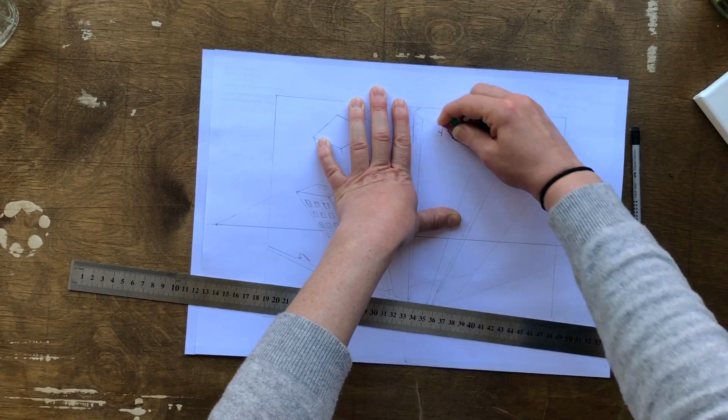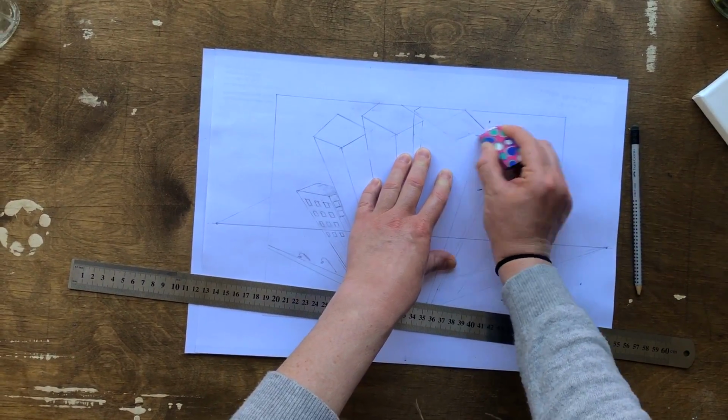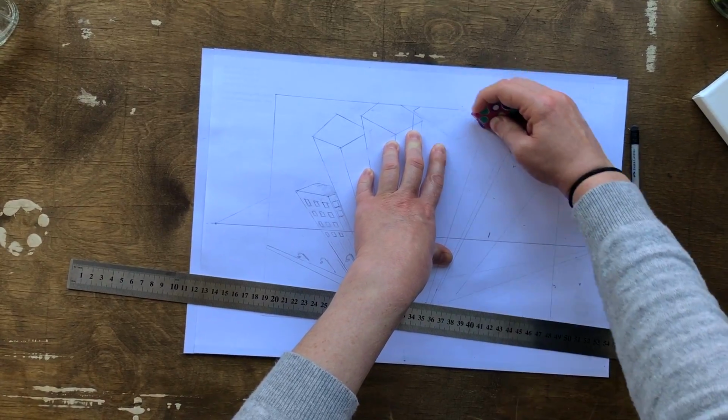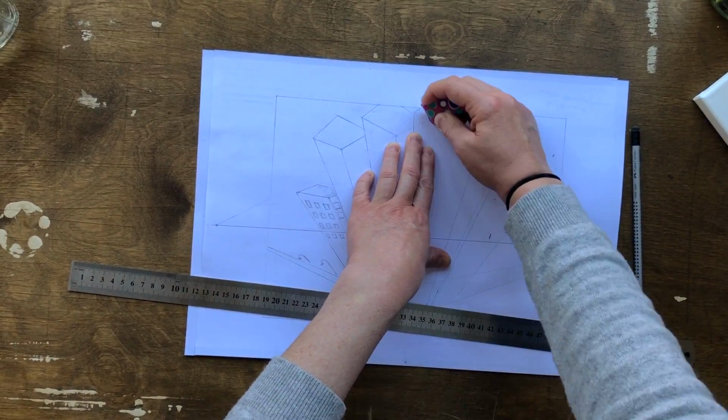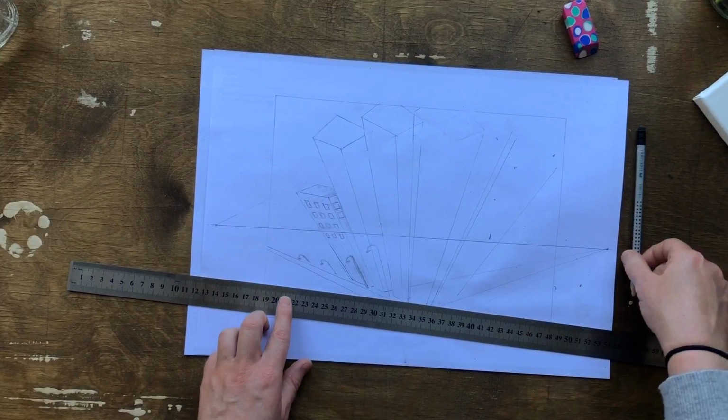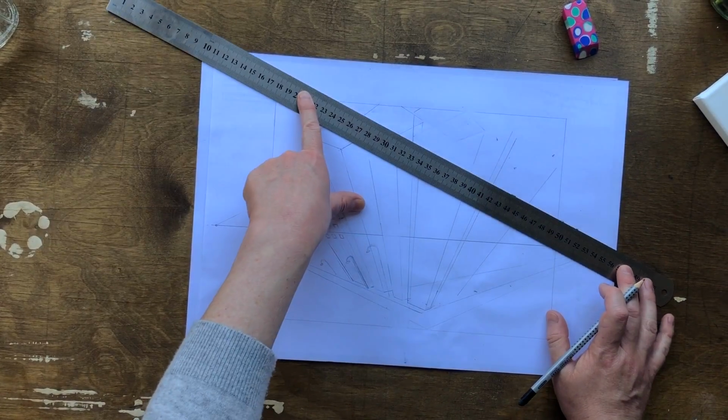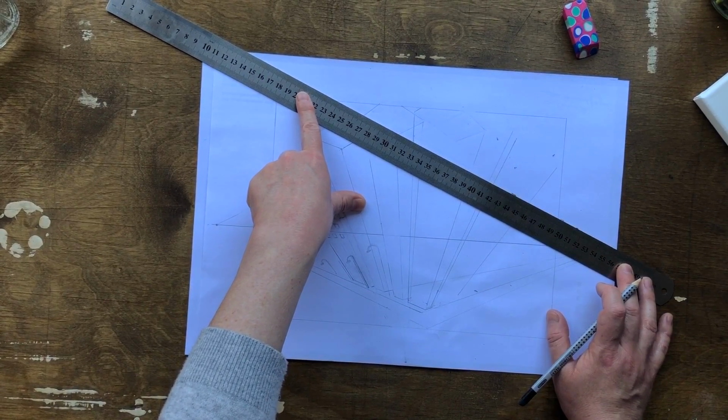Rewind, mistake. Sometimes artists make mistakes and you do connect the lines to the wrong vertices, and that's also okay. Just erase and then start over again. All right, let's do this again.